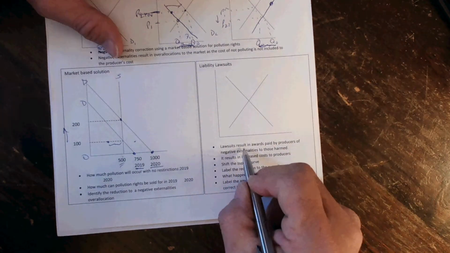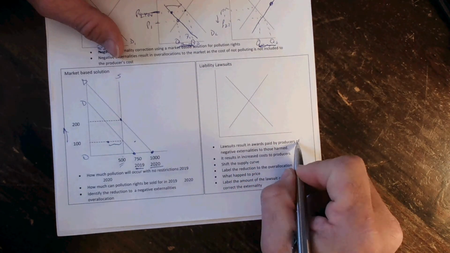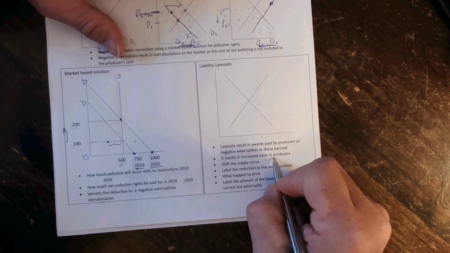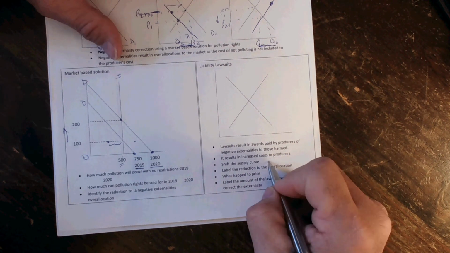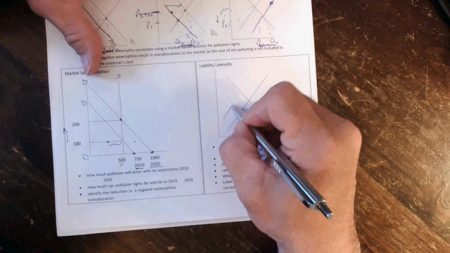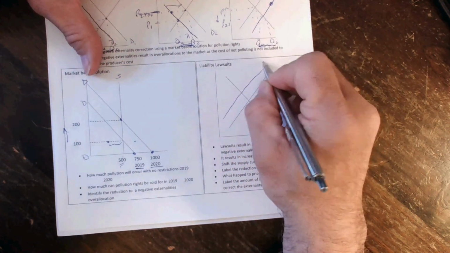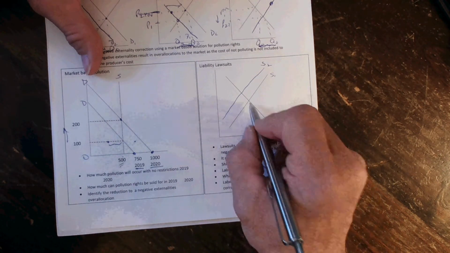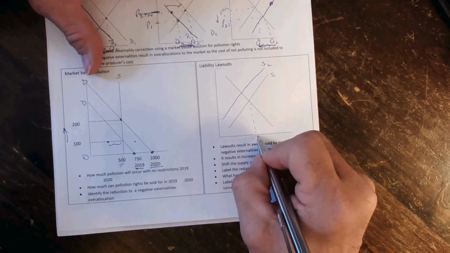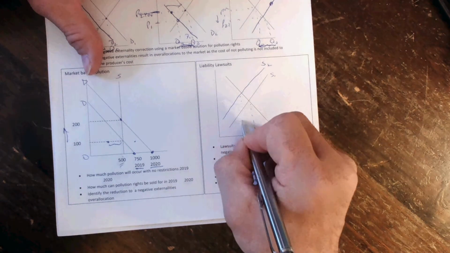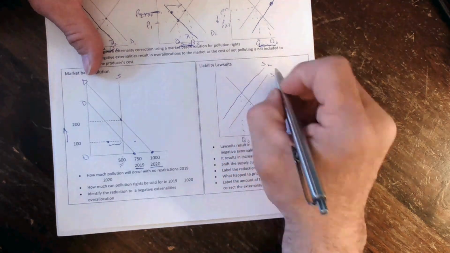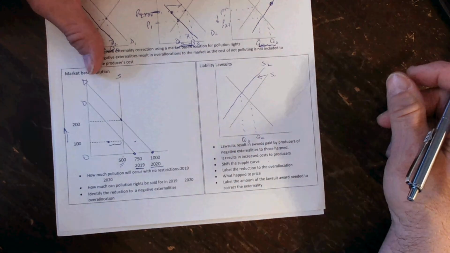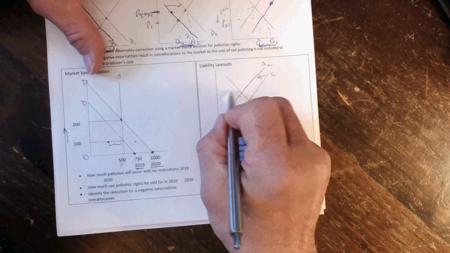Okay, lawsuits result in awards paid by producers of negative externalities to those who were harmed. It results in increased costs to the business, and since the costs are higher, the supply curve will shift to the left, S1 to S2. Label it reduction to the overall allocation. Okay, so here is quantity unregulated, and here is quantity optimal, correcting for the pollution. So you're going to shift the supply curve to the left, and that will drive the cost of the product up.